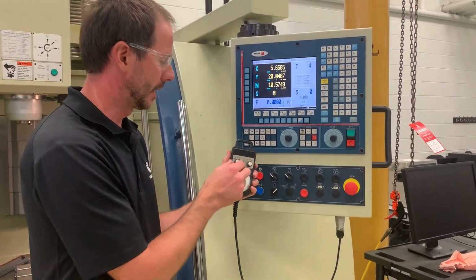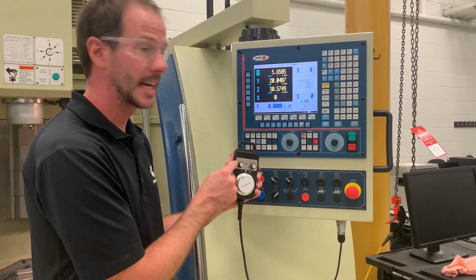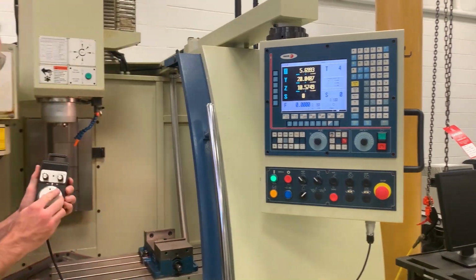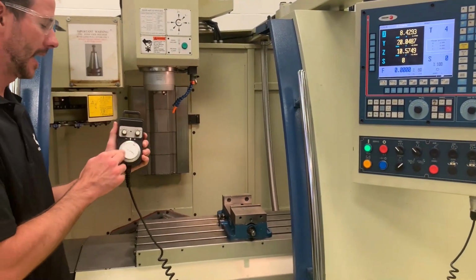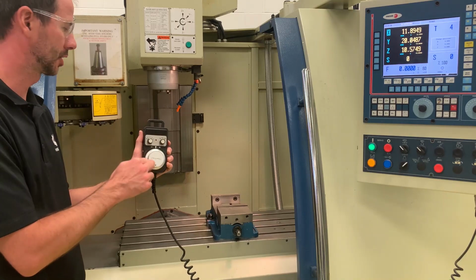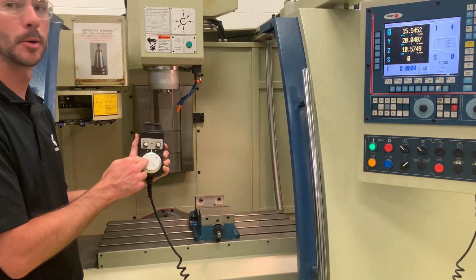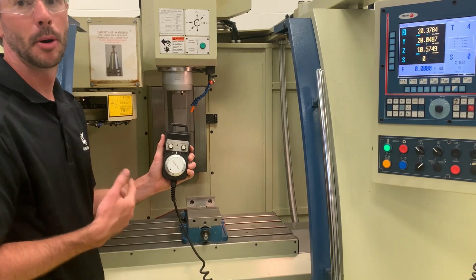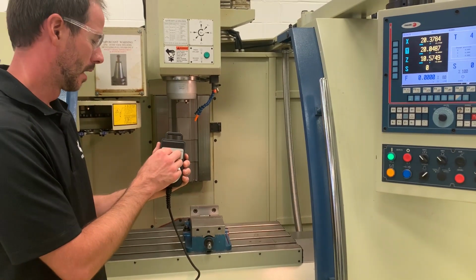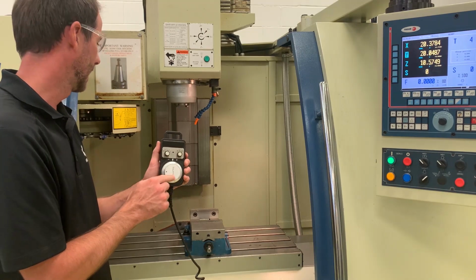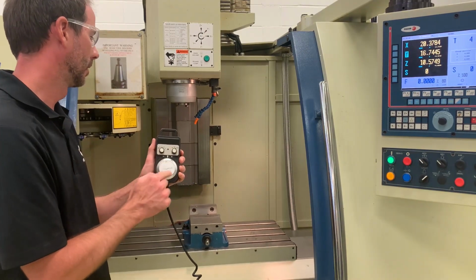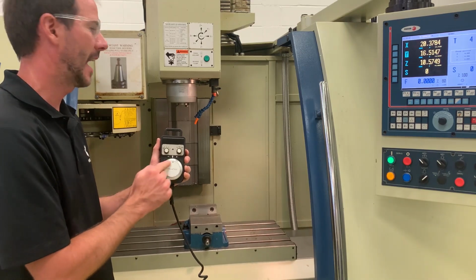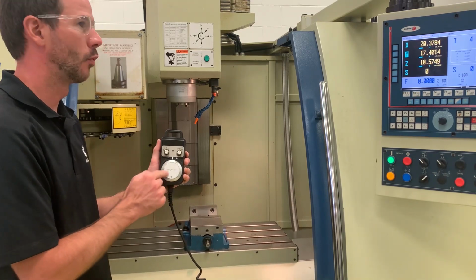So in order to move my table to the left, I need to have my hand wheel in X axis, and I'm going to rotate my hand wheel in a clockwise direction, and you will see that my table begins moving to the left. This is a positive movement. I can also switch to my Y, and I can move my table in and out, or fore and aft. This is the movement of Y.